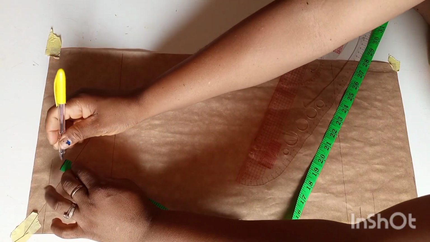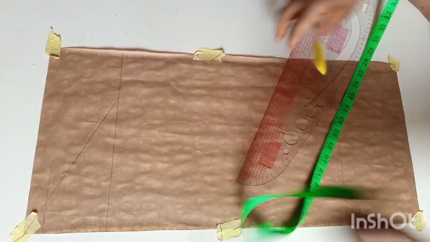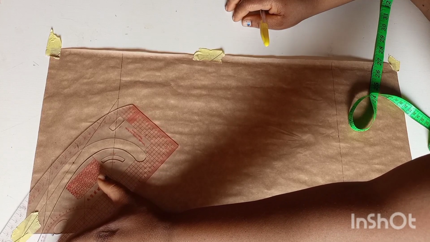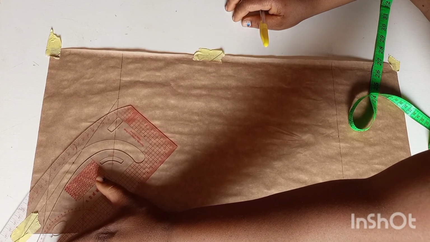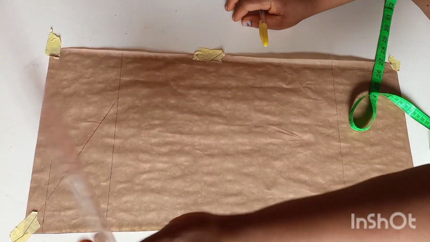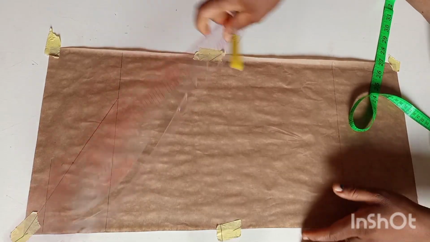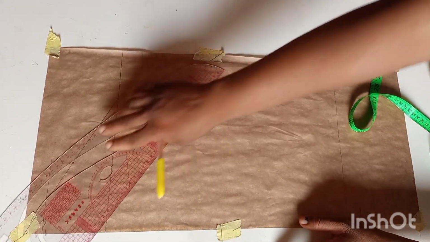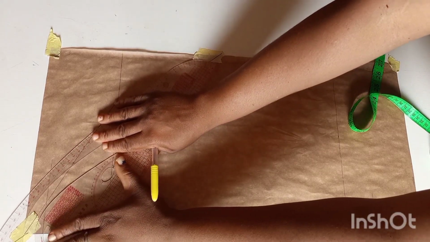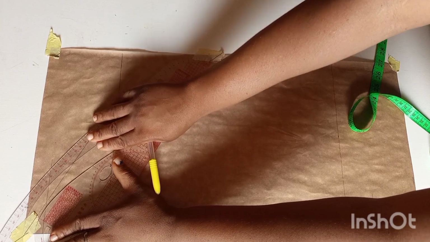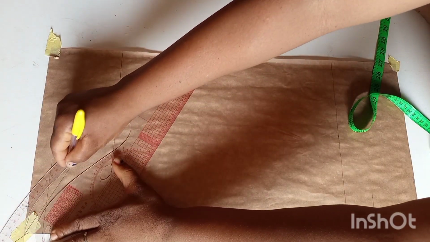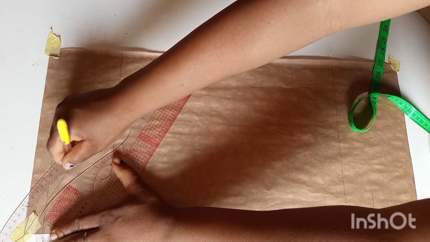Then I'll connect it with a curve to get my sleeve cap. Just watch what I'm doing, but if you can curve it without using the curve ruler, you can as well do that.